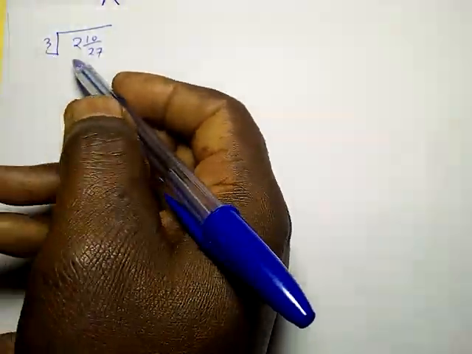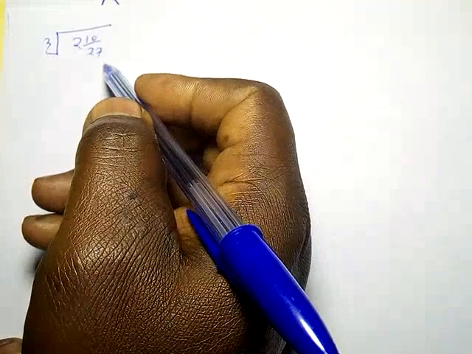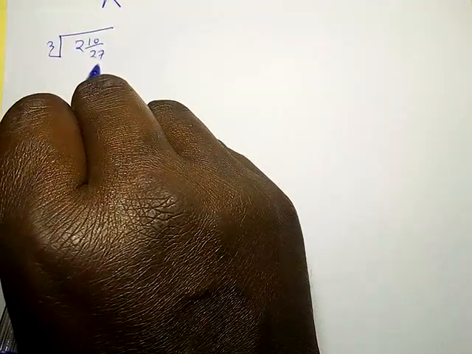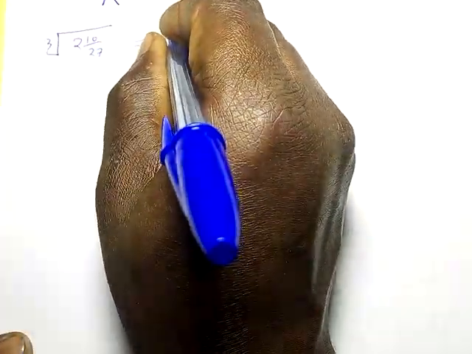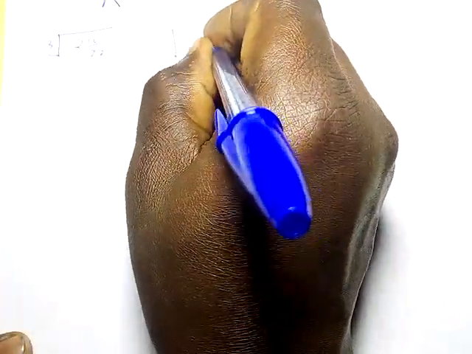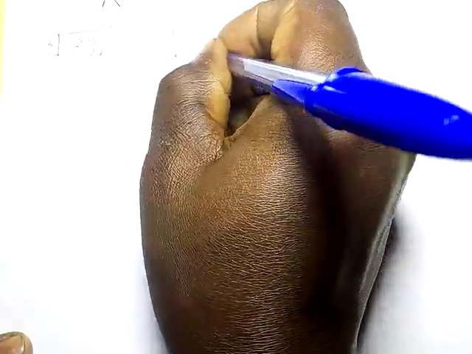Now what if it is this fraction? We have a fraction here, the cube root of 2 10/27. So we want to get the cube root of this fraction. The first thing you do, write this fraction as an improper fraction. This one is a mixed fraction. So 27 times 2, 54. 54 plus 10, this is the same as the cube root of 64 divided by 27.